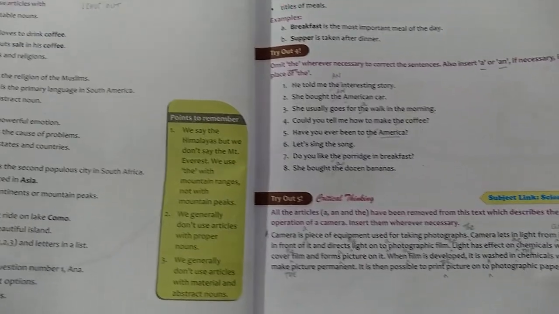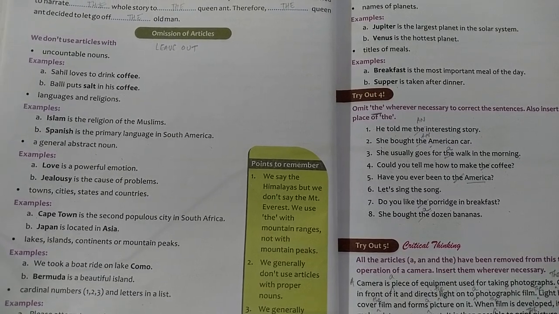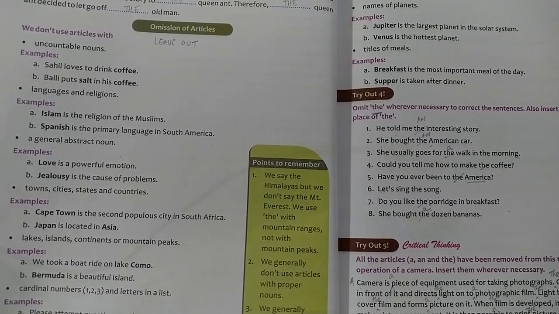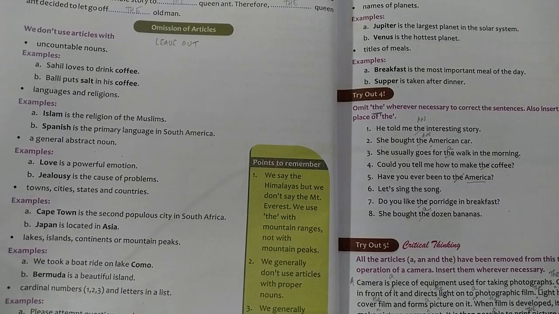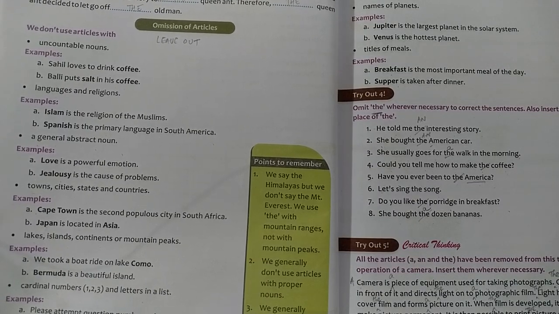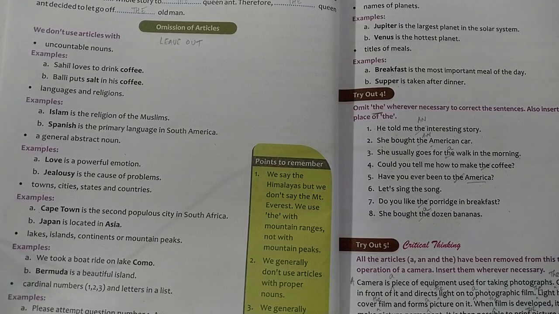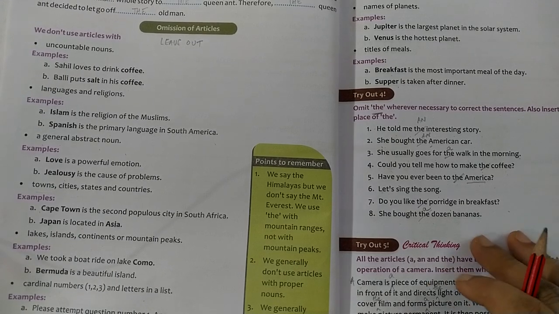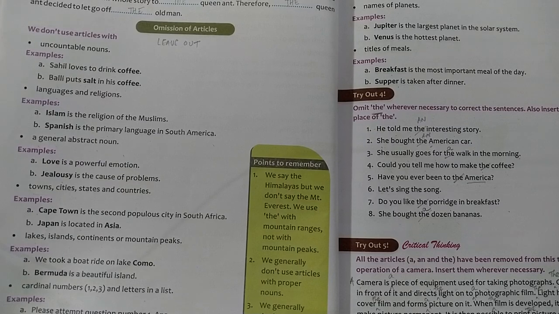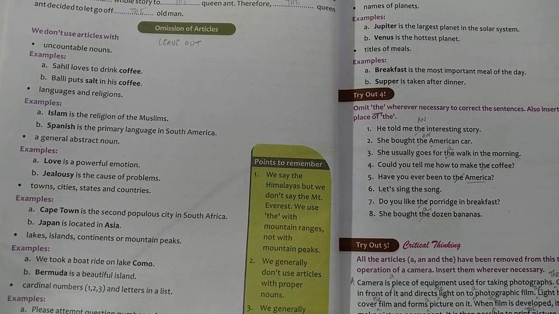So, we come to the end of this chapter, students. I hope you have understood articles clearly, how we use articles and where we use articles and where we omit or leave out articles. There are certain things where you have to memorize the places where you have to omit articles. Keep that in mind. The more you practice these exercises, the easier it will be for you. Don't just mug up. Don't just learn things by heart. Try to apply it. That is where you will be able to do it without any difficulty. I hope it is clear to you, children.